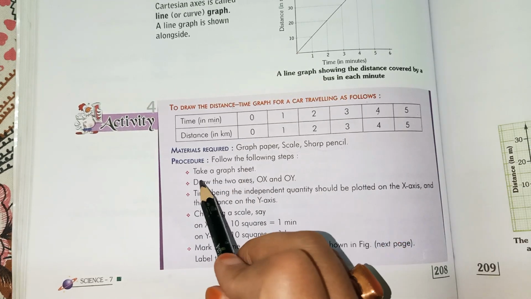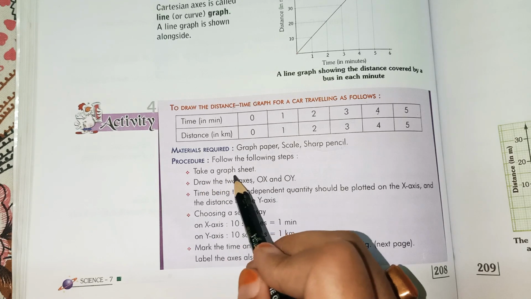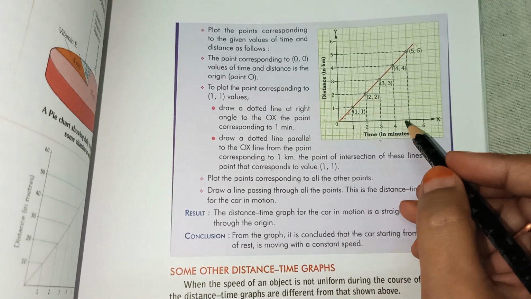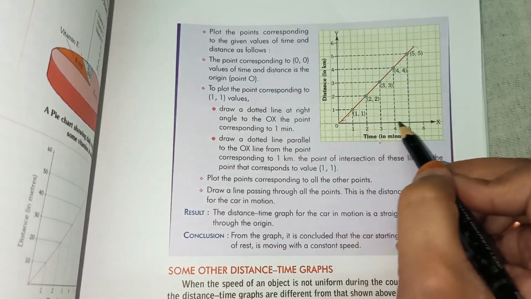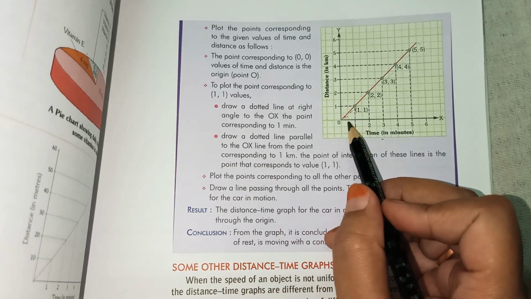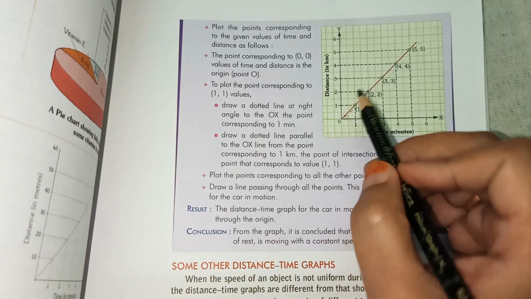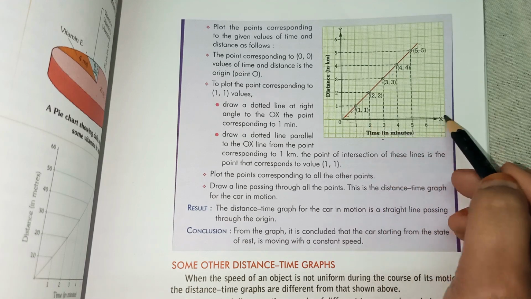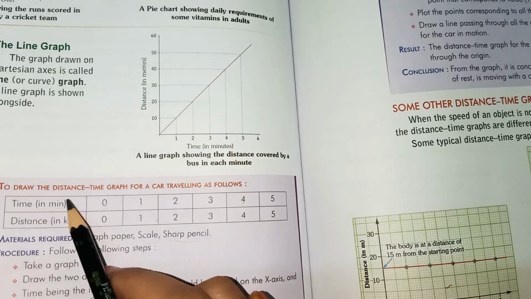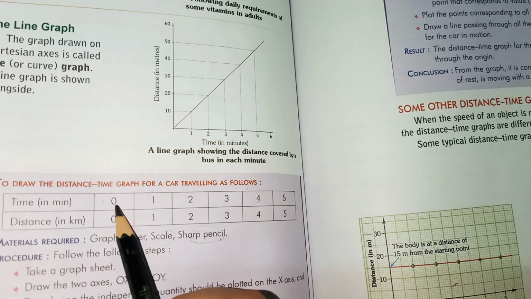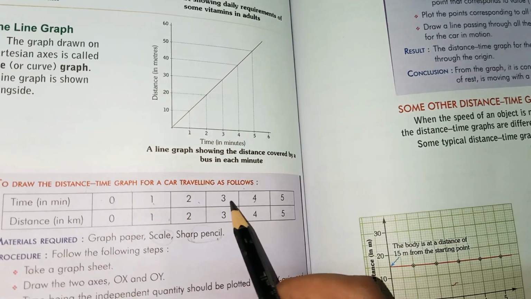For the procedure, we first take a graph sheet. Suppose this is the graph sheet. In the graph sheet you have to draw axes, because I have already explained in the previous video that all the positive values of x are on the OX and the positive values of y are on the OY. So we draw this type of axis on the graph paper. Then in the question the time is given in minutes and the distance in kilometer. First time is 0 at the starting, then 1 minute, 2 minutes, 3 minutes, 4 minutes, 5 minutes.